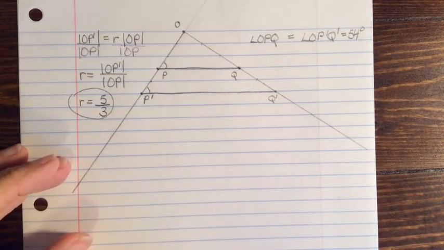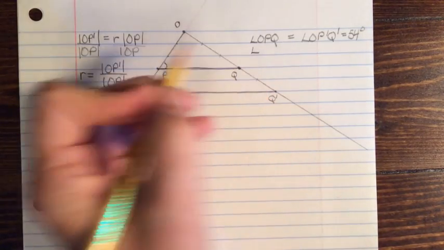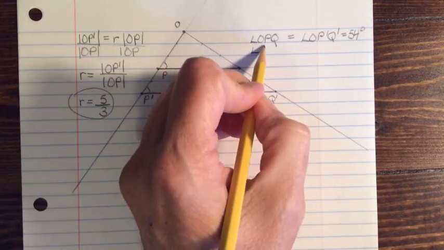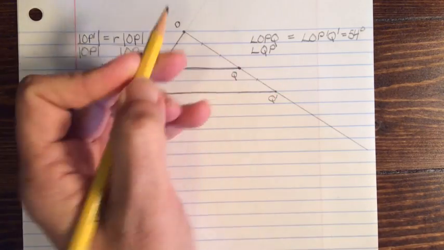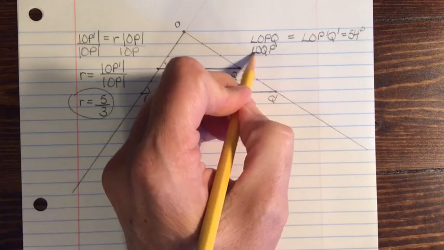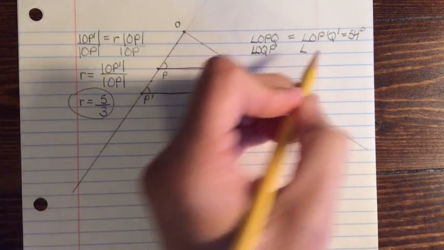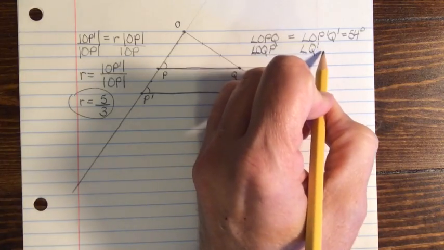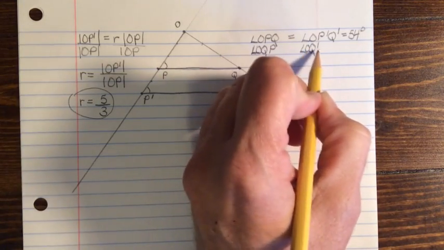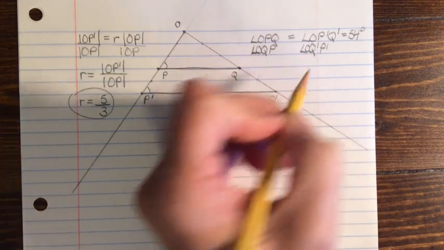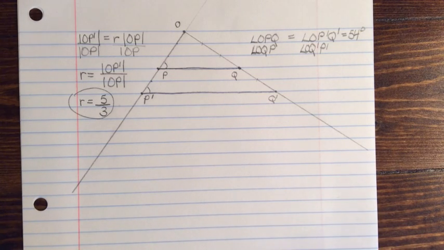So what about angle OQP and angle OQ prime P prime? What about those angles? What could you tell me about them?